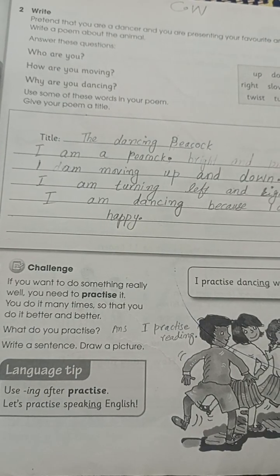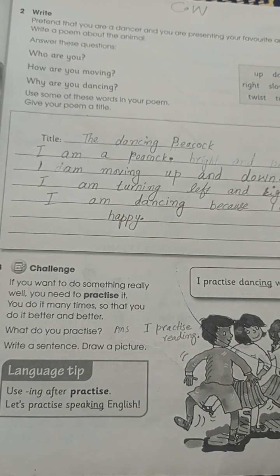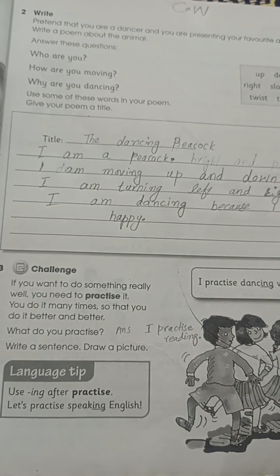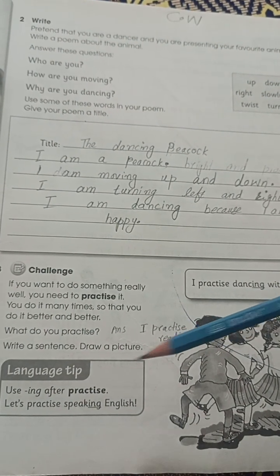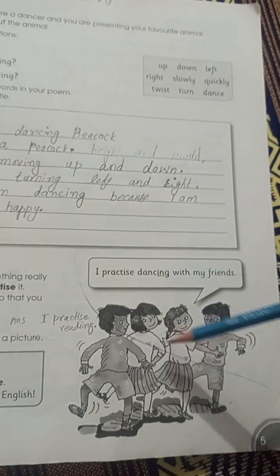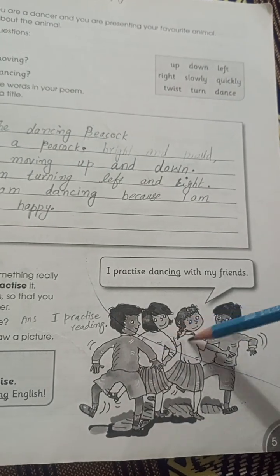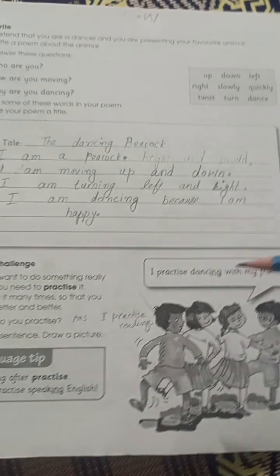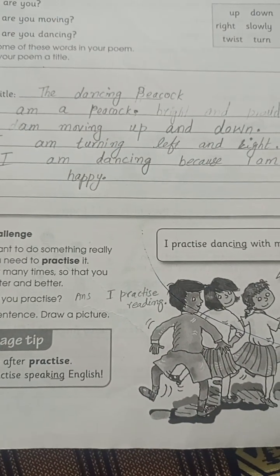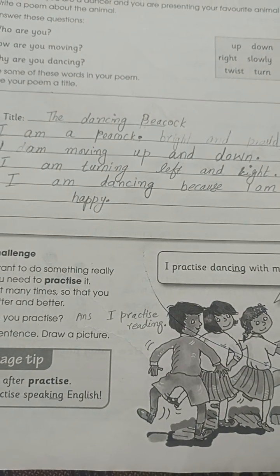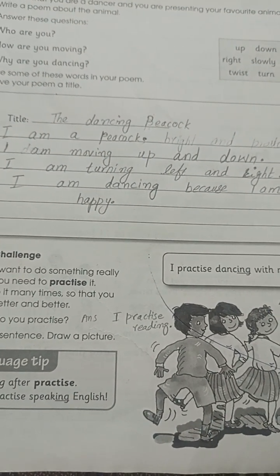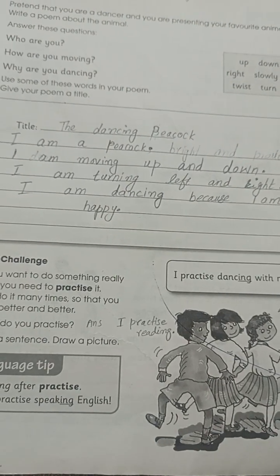You do it many times so that you do it better and better. What do you practice? So here is one sentence. Draw a picture. Write a sentence and draw a picture. Look at this. Like this. I practice dancing with my friend. So you can write about anything, like I practice reading, I practice writing, and then you have to draw a picture.